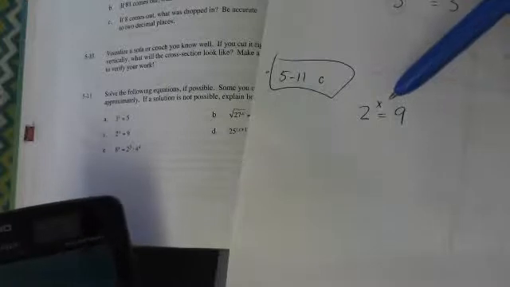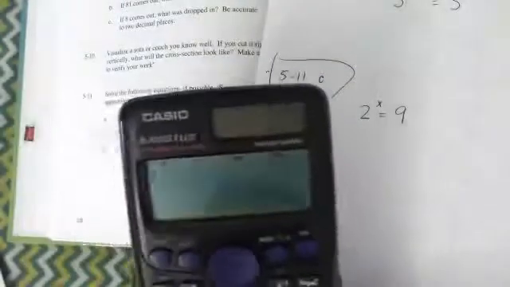Like 2 squared would be 4, so it's going to be bigger than 2. 2 cubed is 8, so maybe it'll be 3 something. 2 to the 4th would be too big, wouldn't it? Because 2 times 2 is 4 times 2, that'd be 16. So I'll bet I can use something like 3 point something. I don't know. What do you guys want to try?